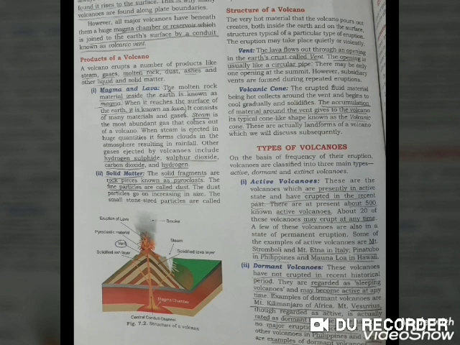Products means what are the things which are ejected or erupted out of the volcano or thrown out of the volcano when a volcano erupts. The first thing they've given you, magma and lava. Now you should understand the difference between magma and lava. The molten rock material inside the earth is known as magma. And when this magma from the interior of the earth is thrown out on the surface of the earth, it is known as lava. Besides magma and lava, they have mentioned steam, which is another most important and abundant gas that comes out of a volcano.